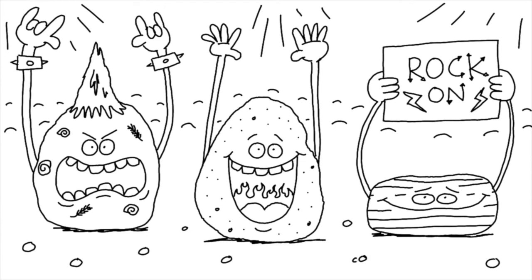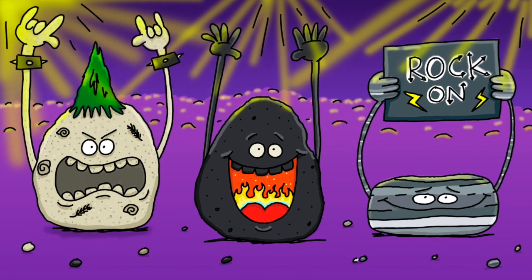But there we have it, 3 types of rocks, igneous, sedimentary and metamorphic, rocking out at a rock concert.